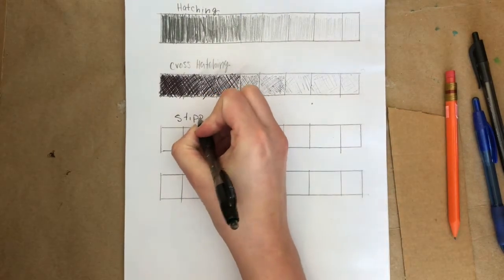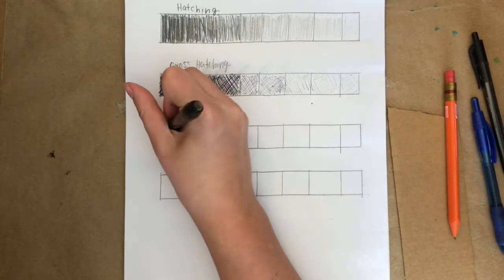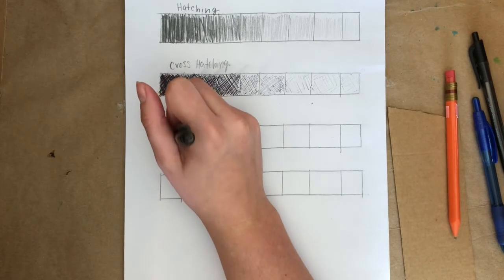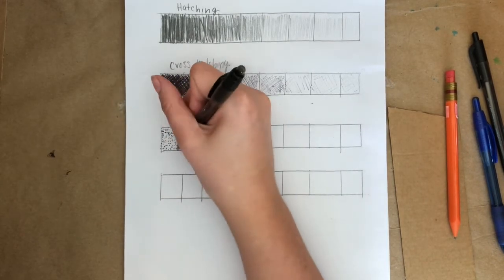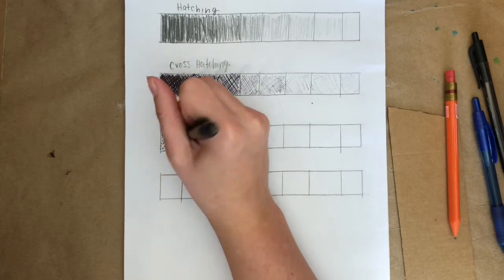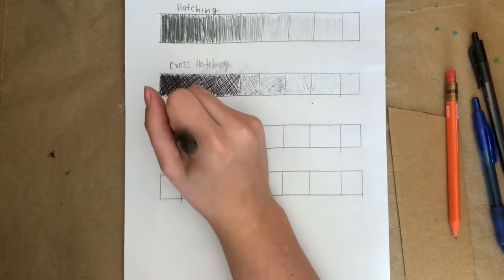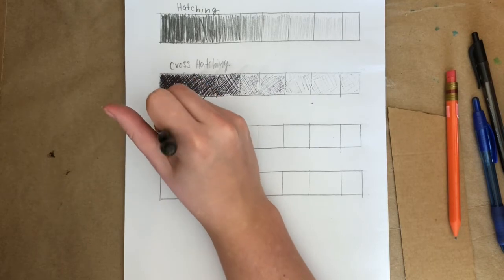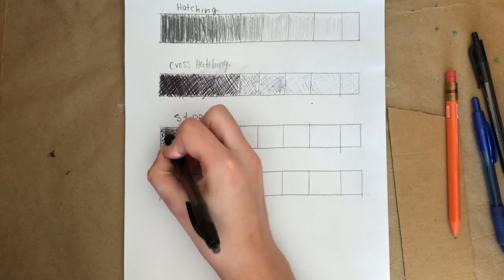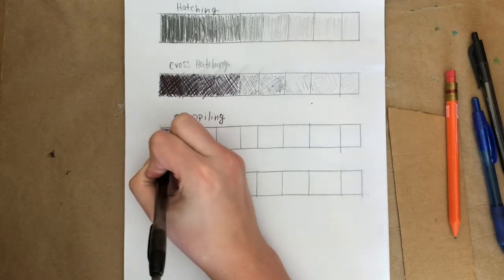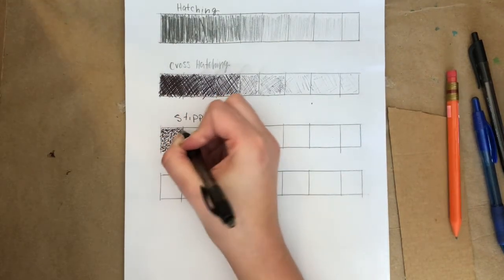Keep in mind that for stippling, this one will take you the longest because the dots are so tiny and you have to layer them up. This video is only about a minute, but in total it took me about 5 minutes, so make sure that you budget at least 5 minutes to get all of the scale done. Again, I'm layering up the dots, starting with the left box and then moving on my way to the right.